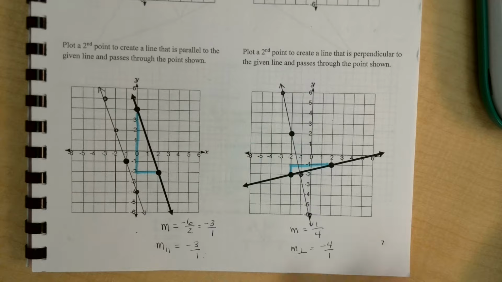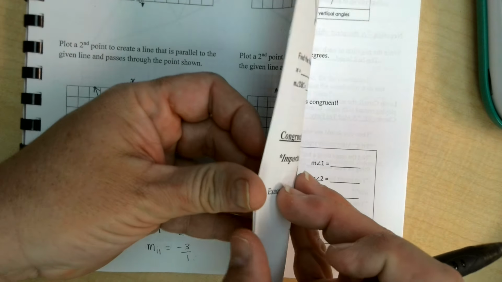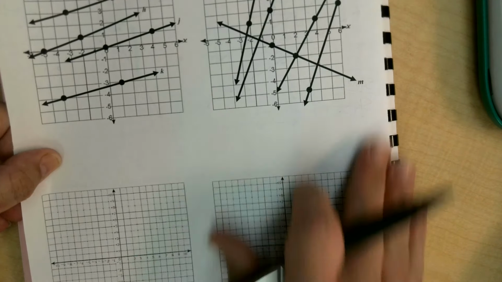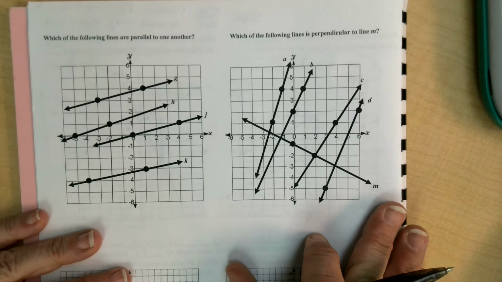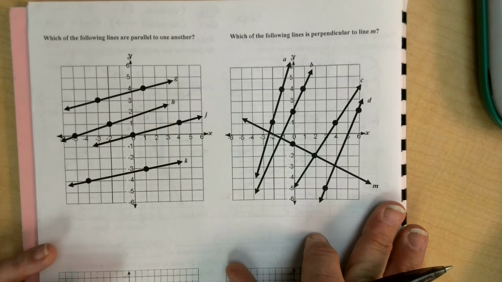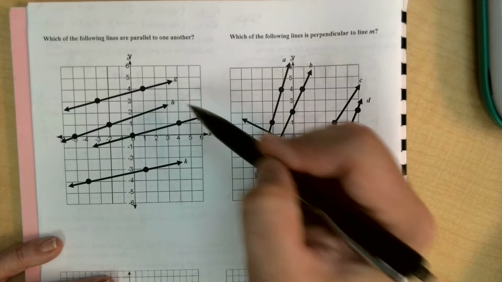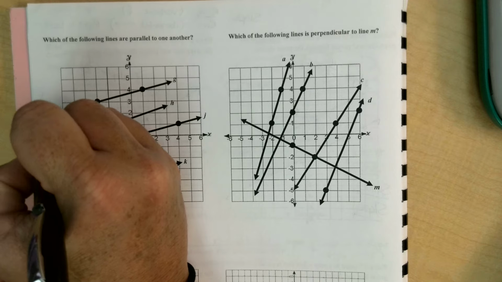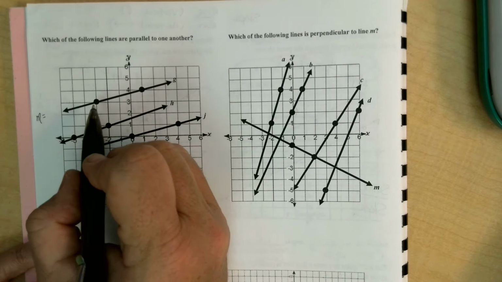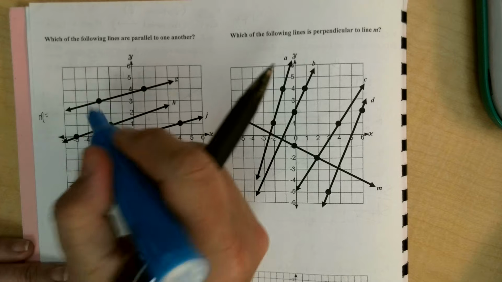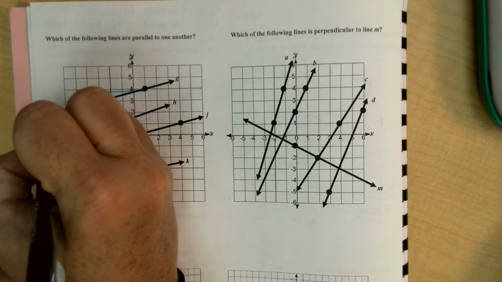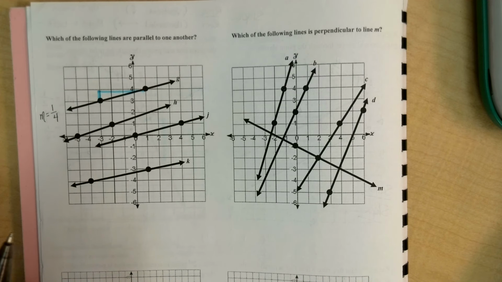So now, if I flip to the back of this page, you're going to see 2 situations where I ask you which ones are parallel and which is perpendicular to line M. So in these situations, I want to count slopes. So I have line G, line H, line J, and line K. So what I would do is I would find the slope of each one. The slope of line G. If I do the rise and the run, up 1 over 4. My slope is 1/4 for line G.